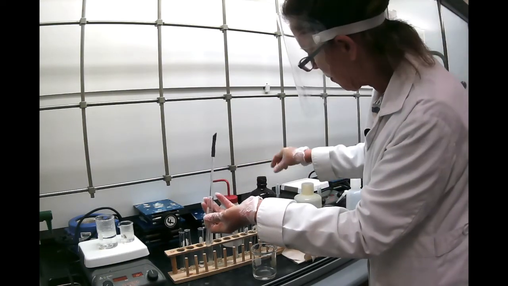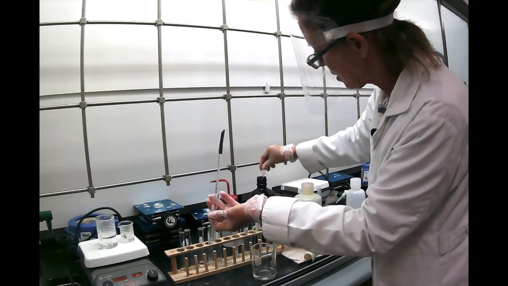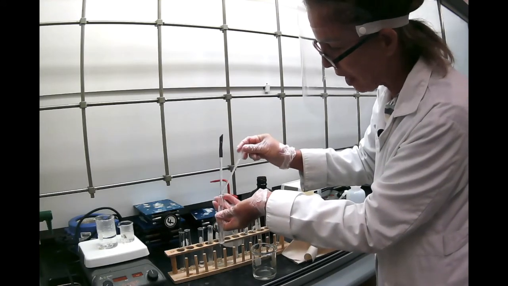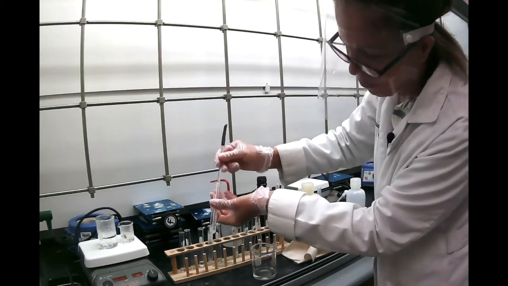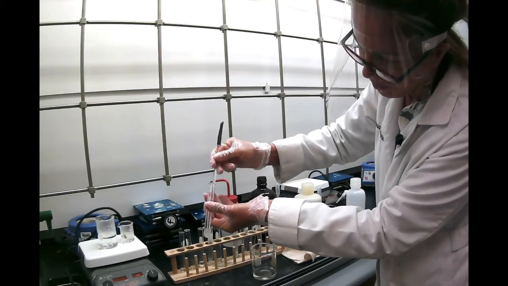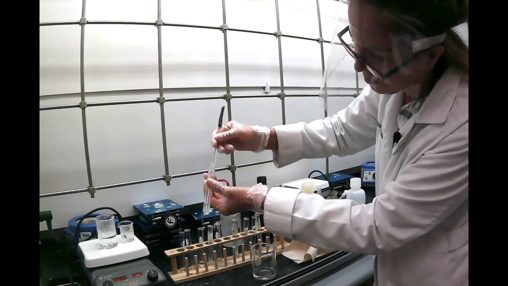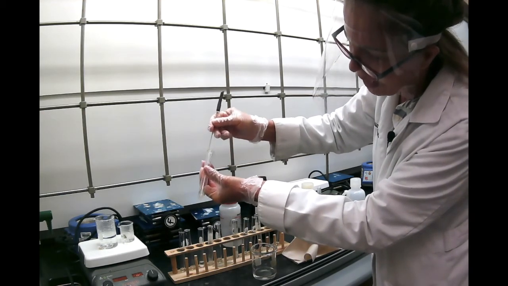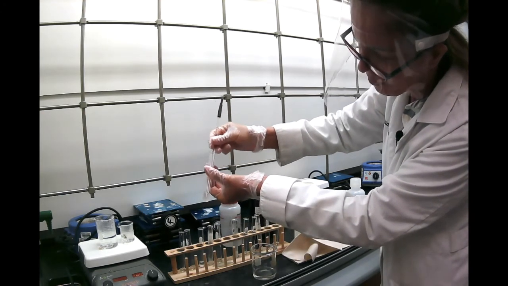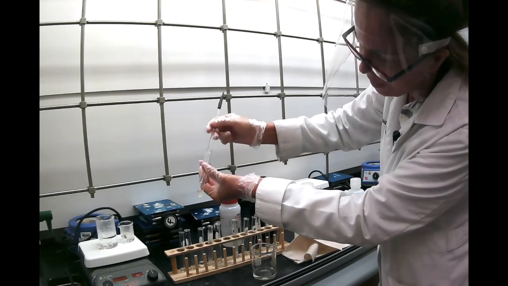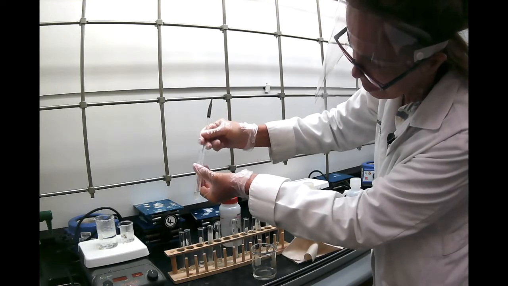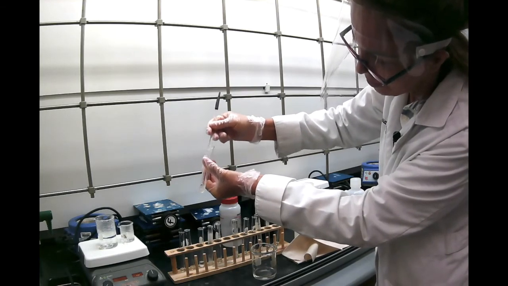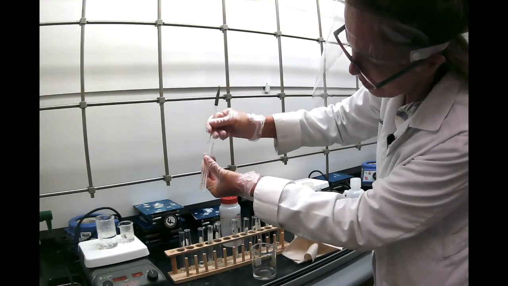Now, one problem with petroleum ether is it has the tendency to evaporate quickly, so I'm going to add a little bit more before it evaporates. So we can say that it's slightly soluble. It's not completely insoluble. It looks like it is dissolving, but not completely.